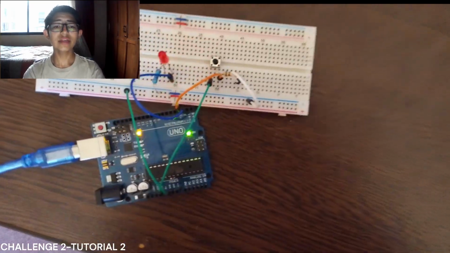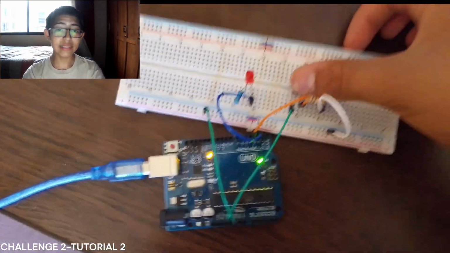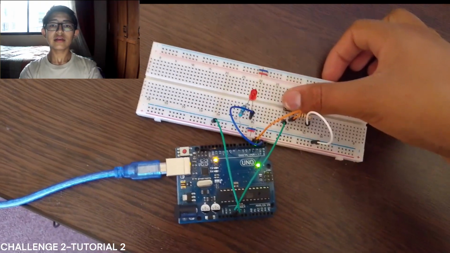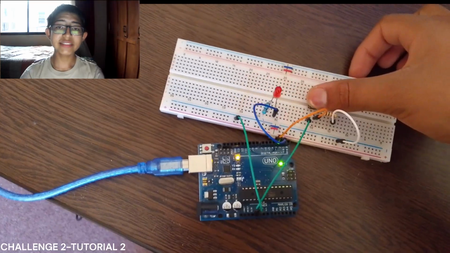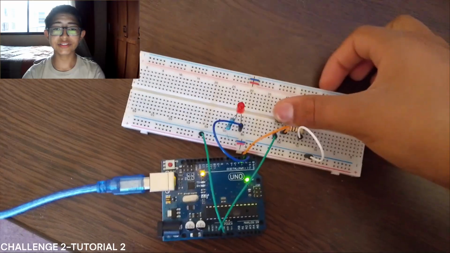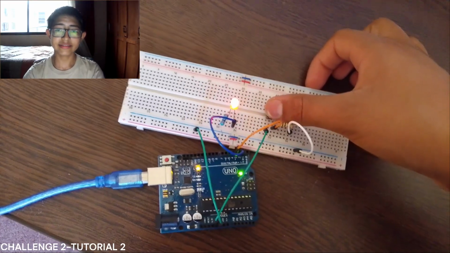In the second challenge, I created an LED that blinks at different speeds by pressing a button. The action of pressing the button changes the speed of blinking of the LED.